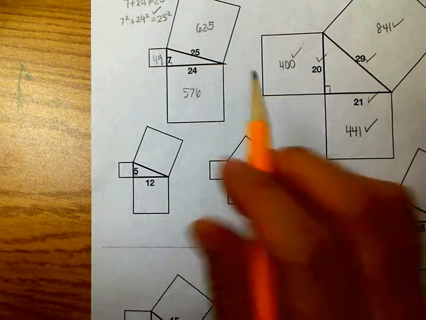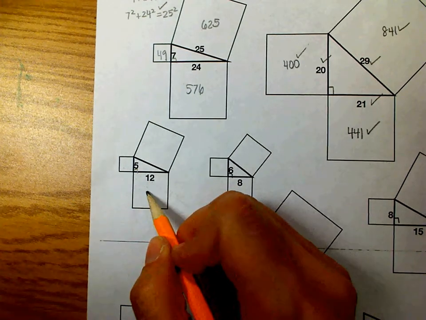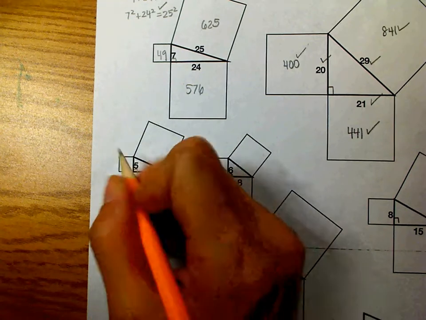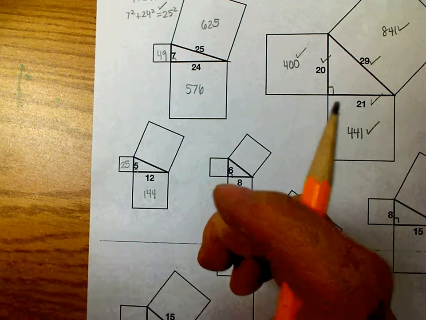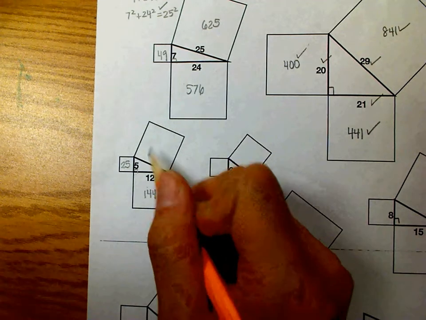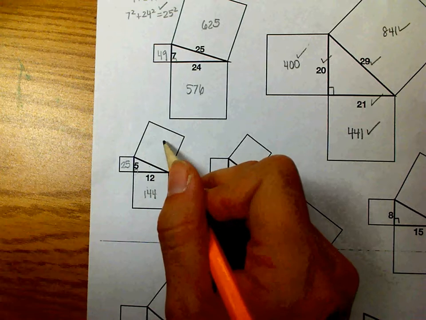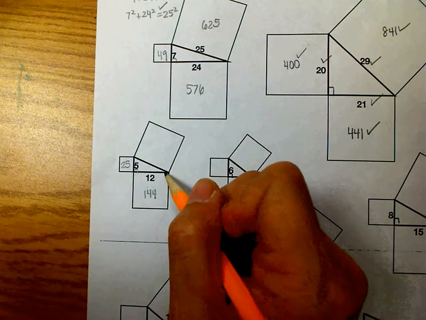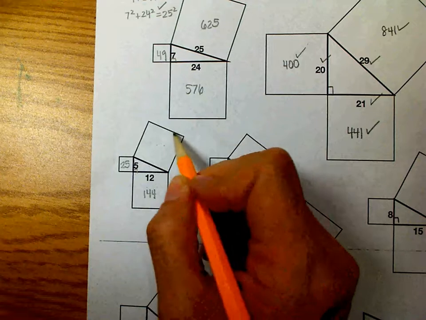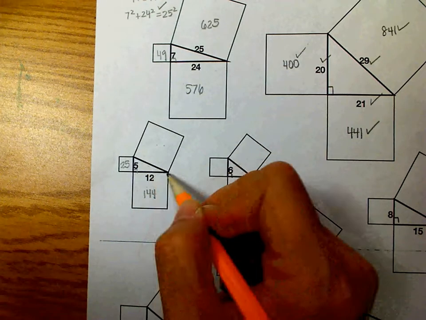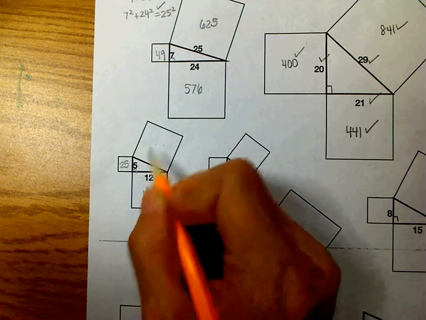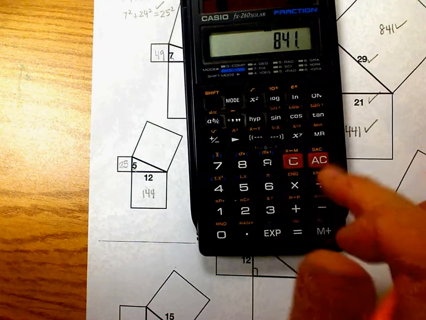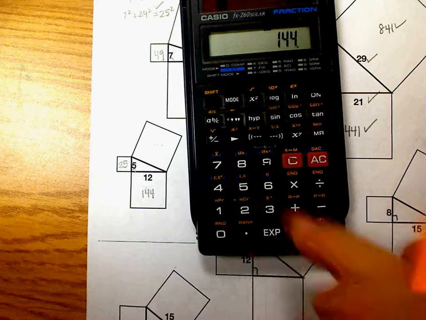So let's try this one. This one was a little bit different. Now, it's easy to find the areas of these two squares because we have their sides. So 5 squared is 25, and 12 squared is 144. Okay, you can check that on your calculator. But now, I don't know this box area, and I need to know this side as well. Well, the box should be easy because the box is attached to the longest side, the hypotenuse, so this is going to be the biggest box, which means these two smaller boxes should add up to be that bigger box. So 25 plus 144 should equal 169.